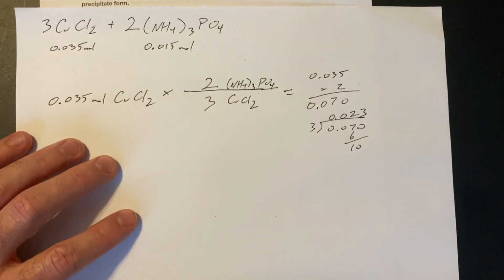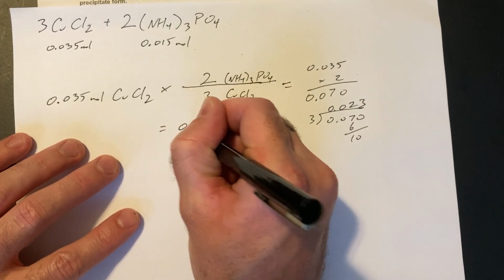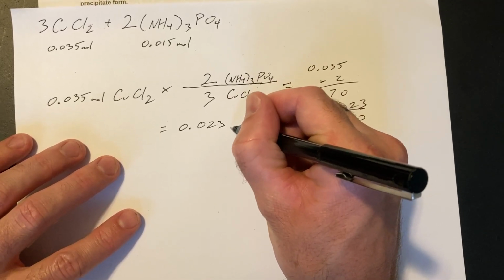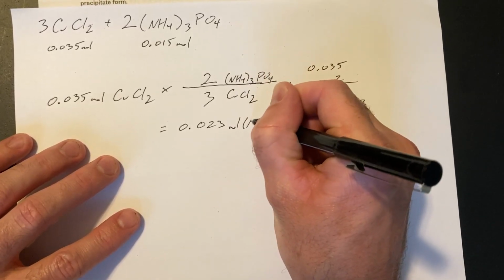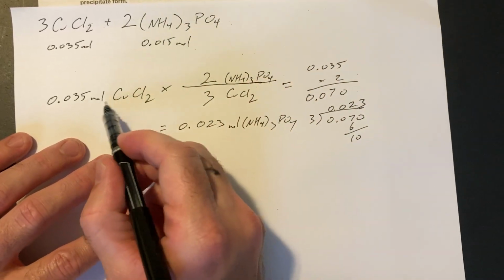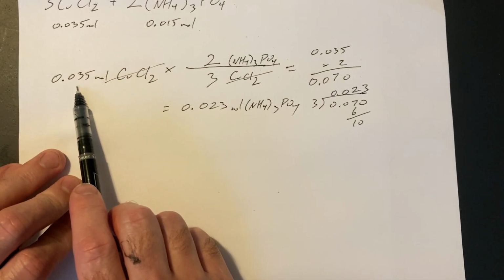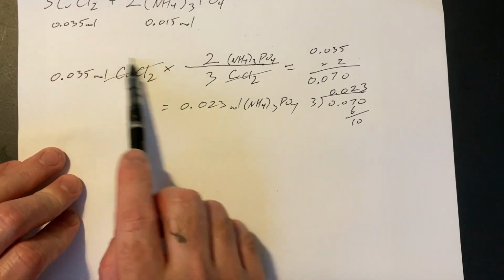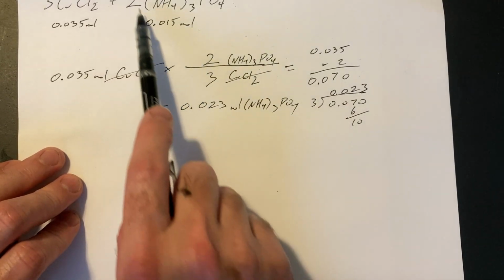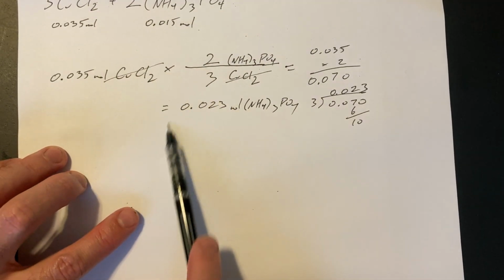Well, let's call it that. All right, so this is what I get. It equals 0.023 moles of (NH4)3PO4. CuCl2 cancels, so I'm multiplying the actual moles that I have on hand of my copper chloride by this coefficient, dividing by this coefficient, and you get this.